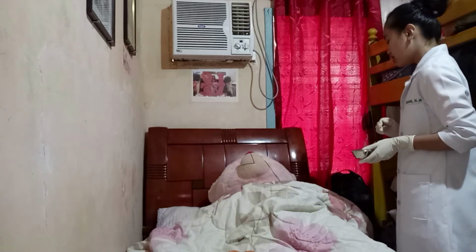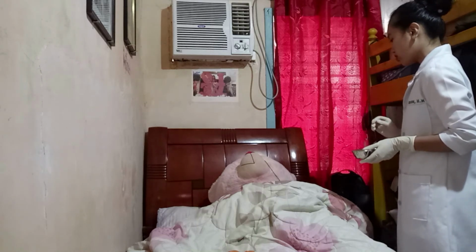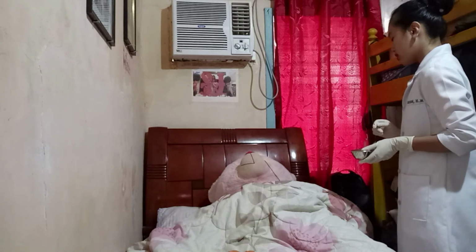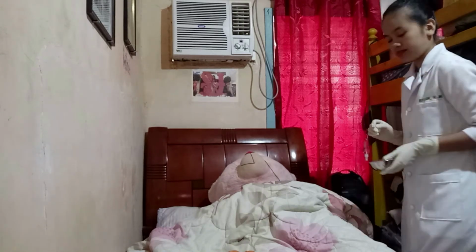So, karon ma'am, mag-administer na ko og eye medication. I-check lang na ko ang ophthalmic preparation for the name, the strength, and number of drops. Okay lang, ma'am?